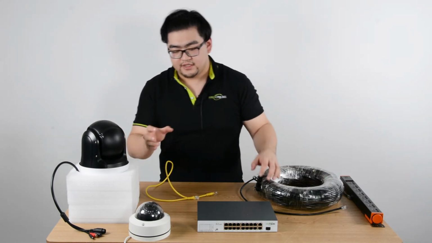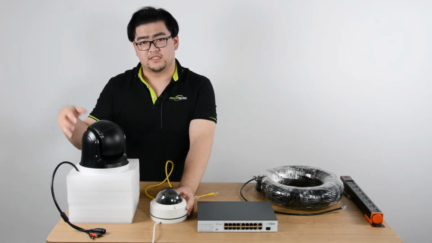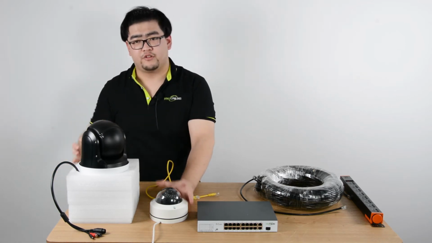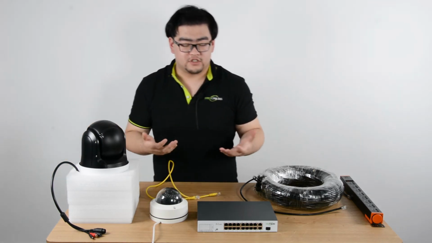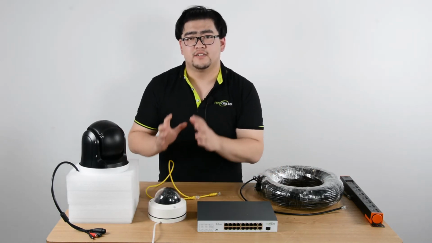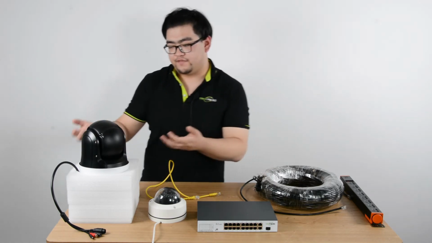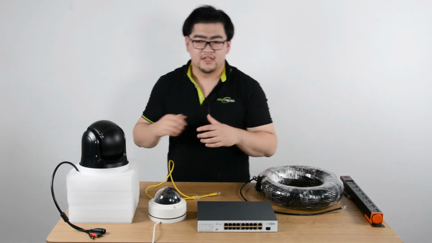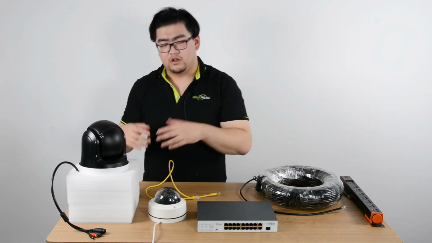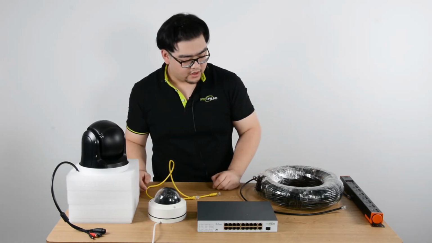The other thing is, like these two IP cameras, this is a small one, and this one is a pan-tilt-zoom camera. It has more features and consumes more power in order to operate. So if a device requires less power, the power sent will lose less power. If it's a giant device like this, it requires more power, and when it gets transmitted here, it will also lose more power. So we have to watch out for that.